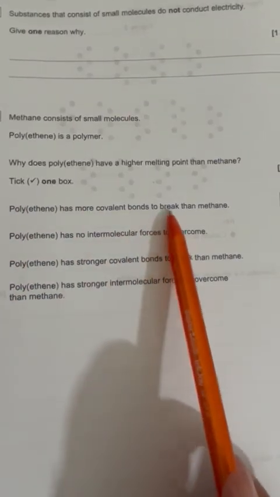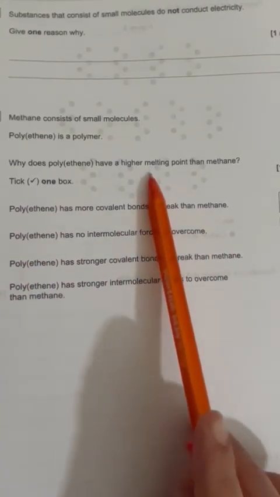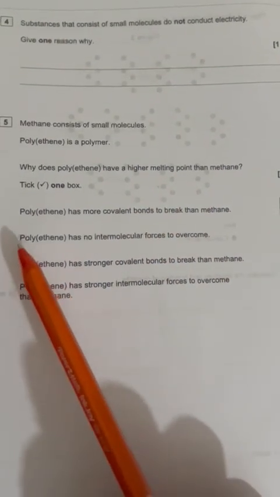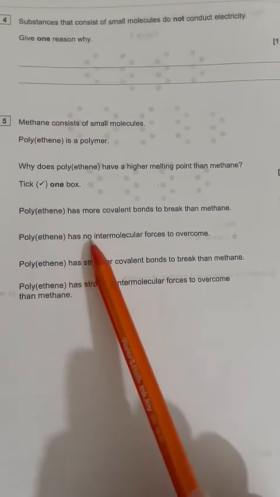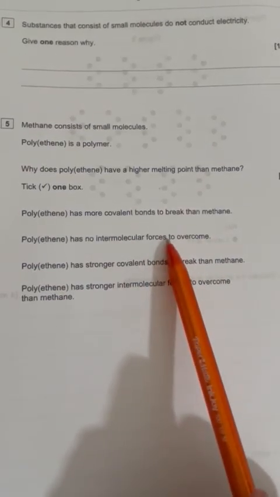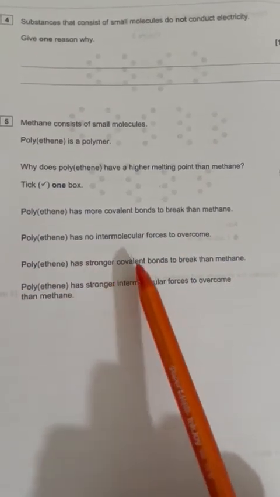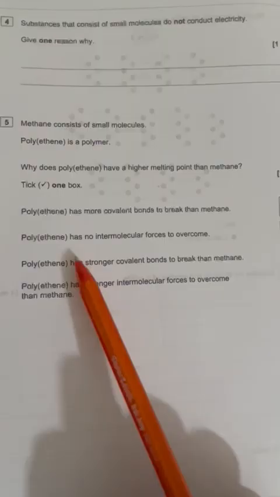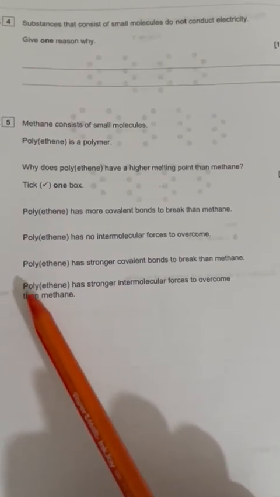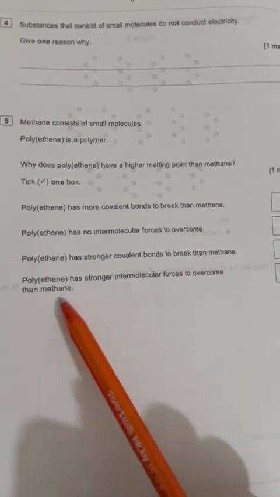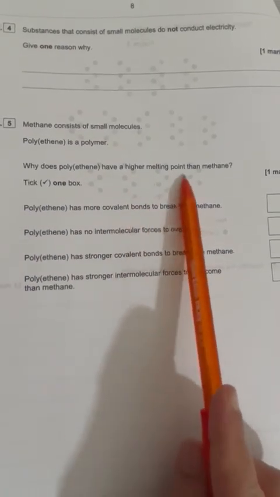Polyethylene has more covalent bonds to break than methane. No, if we are melting something, we are not breaking covalent bonds. We are just overcoming the intermolecular forces. Second, polyethylene has no intermolecular forces to overcome. No, you can't say polyethylene has got no intermolecular forces. Polyethylene has stronger covalent bonds to break than methane. We can't say that. It's still carbon and hydrogen bonds, or carbon and carbon bonds. Polyethylene has stronger intermolecular forces to overcome than methane. Yes, it has got stronger intermolecular forces. That's why it has got a higher melting point.